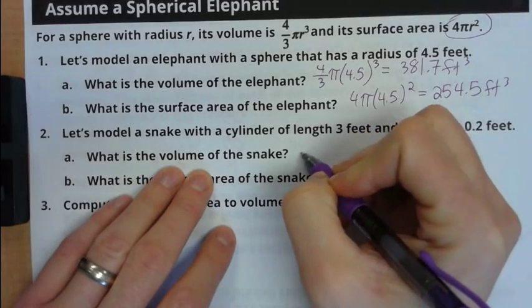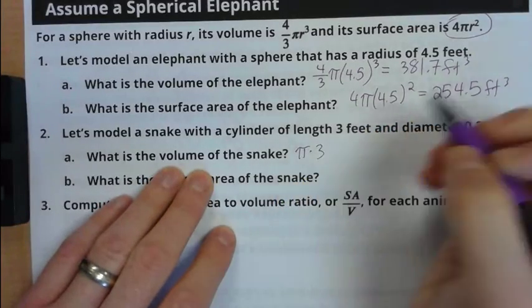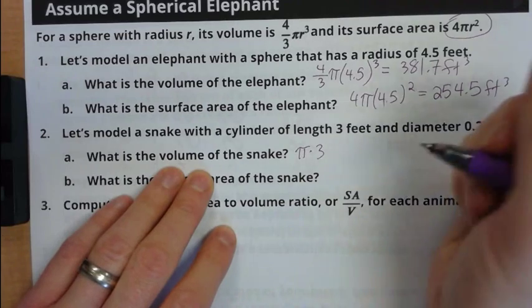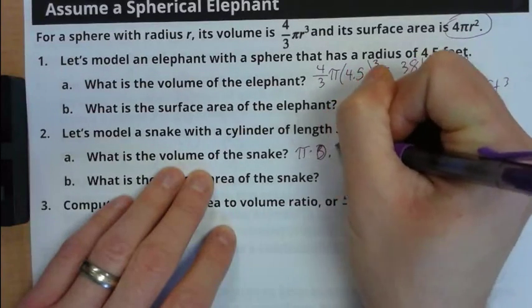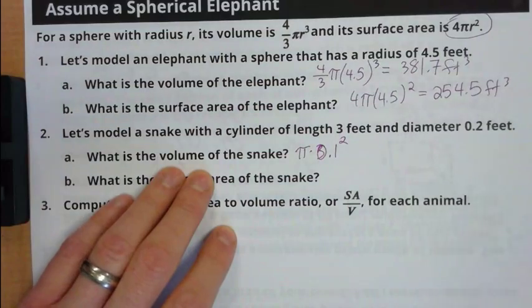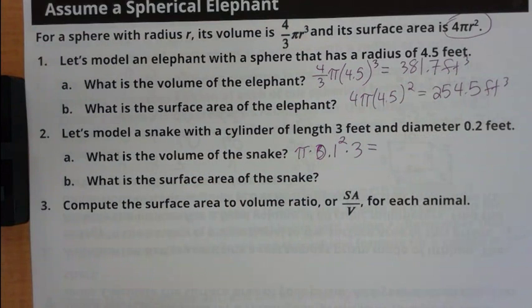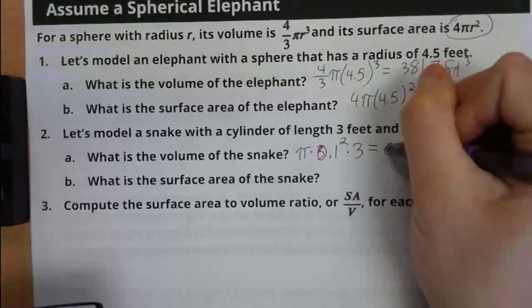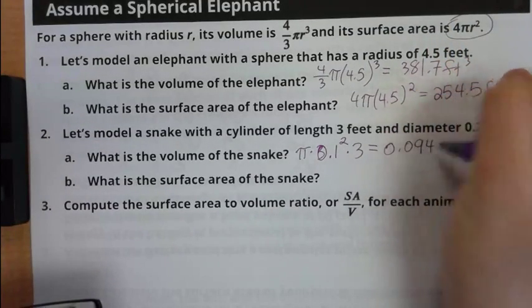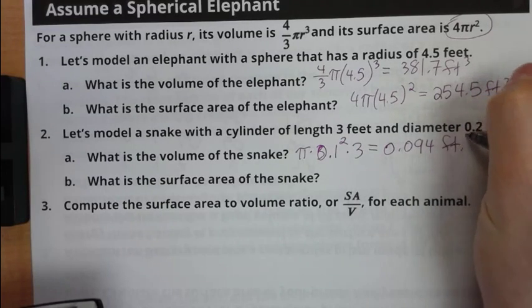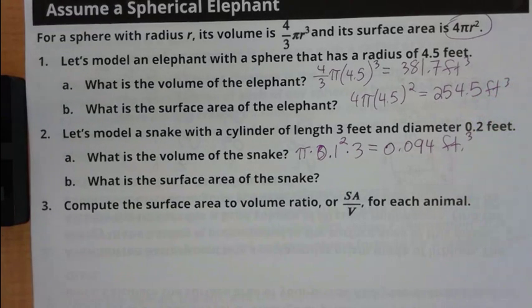The volume is pi times our radius squared, where the diameter is 0.2, so our radius is 0.1, times our 3 feet in length. So pi times 0.1 squared times the length would be 0.094 feet cubed. Obviously a much smaller volume. Snakes are smaller. But then the surface area, we'll see how that compares.